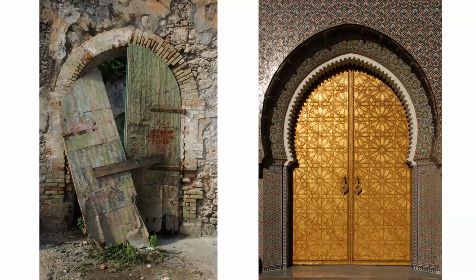Probably it would be necessary to remove the floor coverings, the interfloor ceiling.